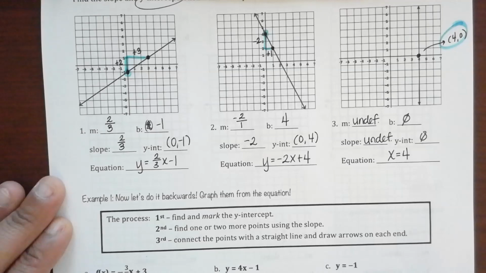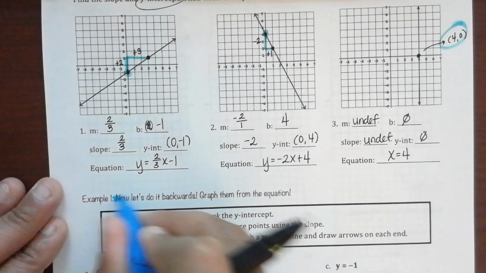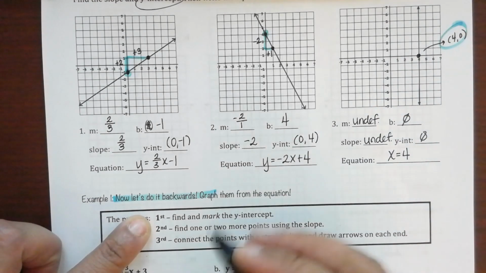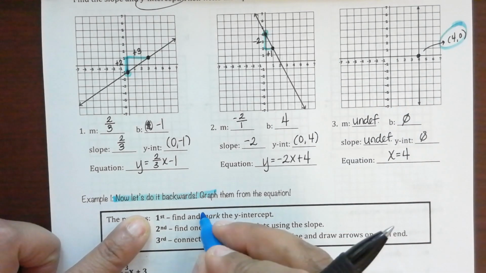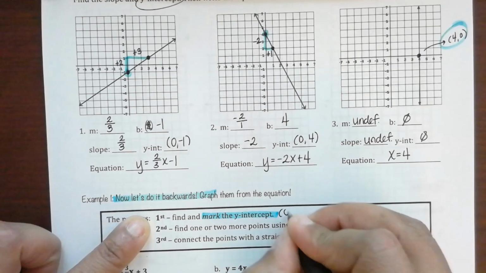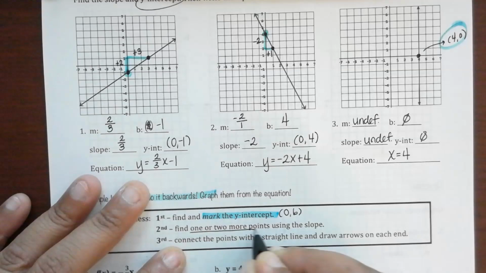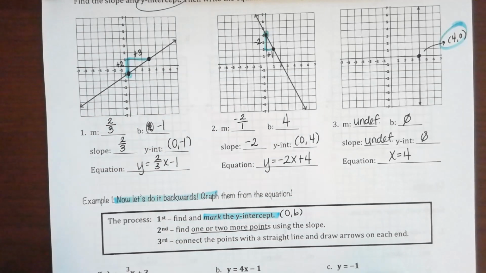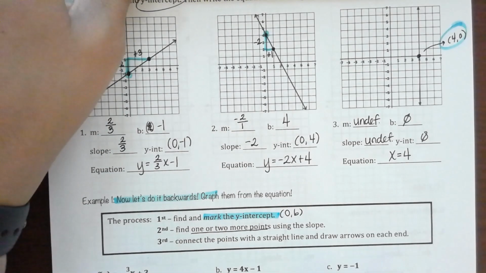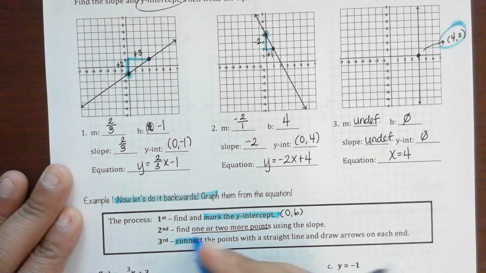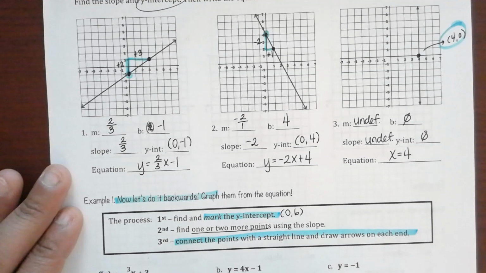Now, let's do it backwards. Graph them from the equations. We're working backwards. So first, find and mark the y-intercept. That's your (0, b). And then find 2 or more points. We're going to say 1 or 2 more points. You want at least 3, but if there's only 2 that can fit, it is what it is. We work with what we got. And then connect the points with a straight line and draw arrows at each end. This is important. I don't want no wonky lines.